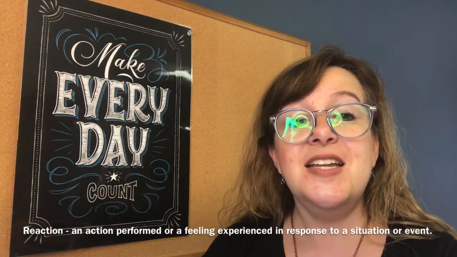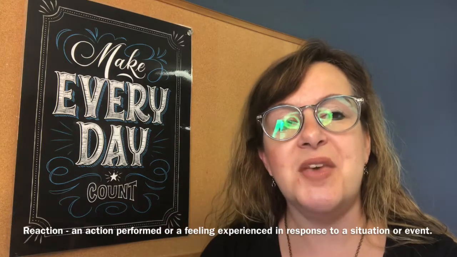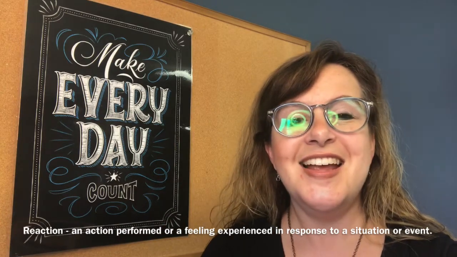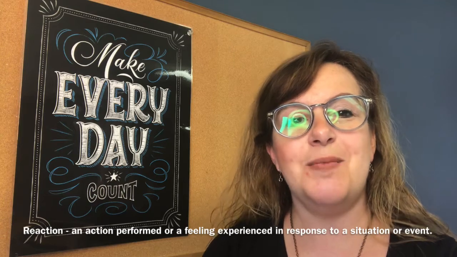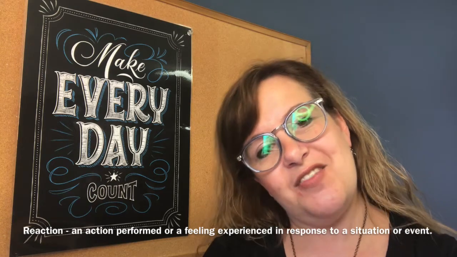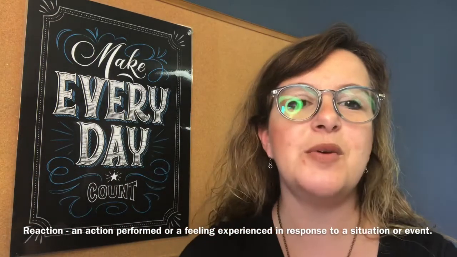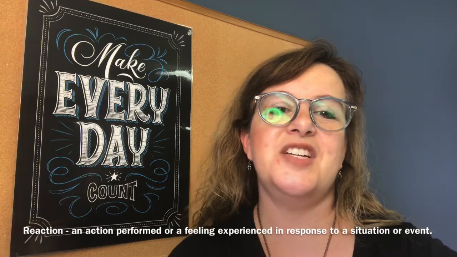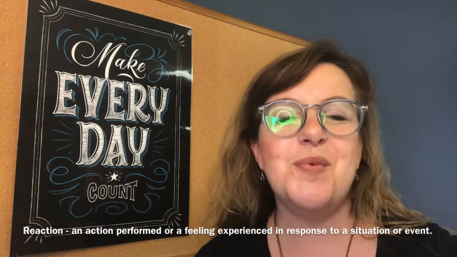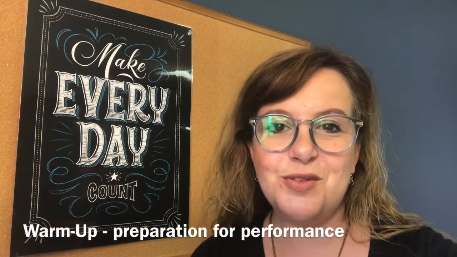A reaction is something that happens because of another movement. So if I begin to tilt my head one direction, eventually my neck is going to go that way until I completely lean over, and then I can come backwards. That is a reaction. And of course, a warm-up. A warm-up means that your muscles are ready to dance. So the primary vocabulary word that I'm exploring with you today is impulse.